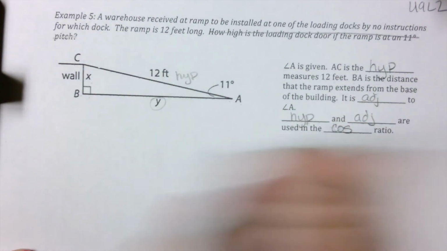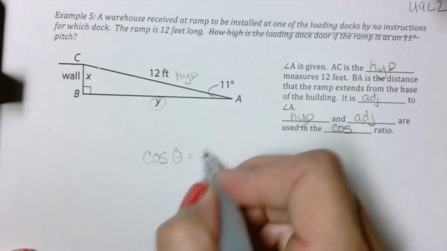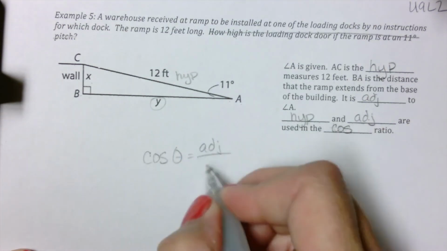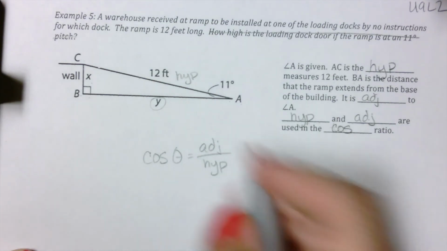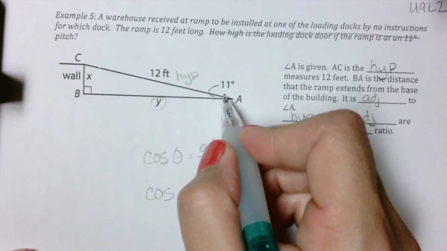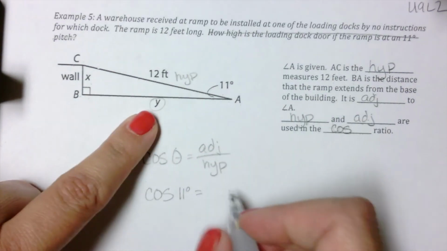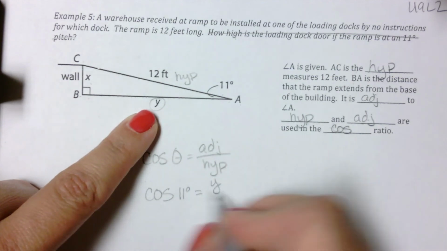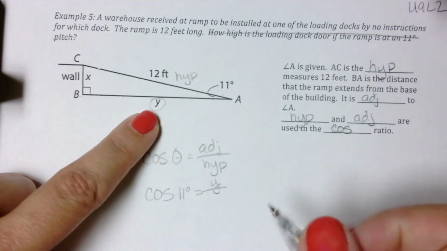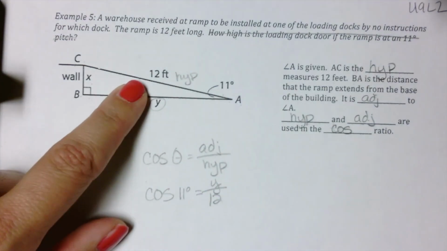So I'm going to do the cosine. The cosine of theta is adjacent over hypotenuse. And we're going to fill that in. So the angle I'm working with is 11 degrees. So the cosine of 11 degrees is the adjacent side, the side I don't know yet, the one I want to know, over the hypotenuse that measures 12 feet.